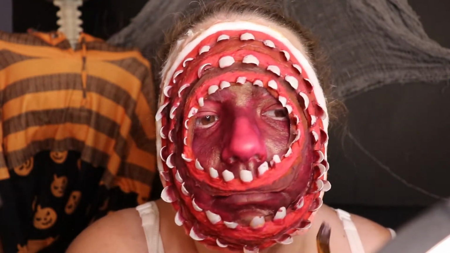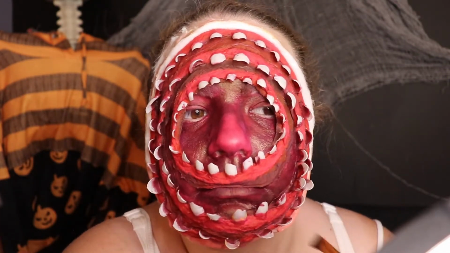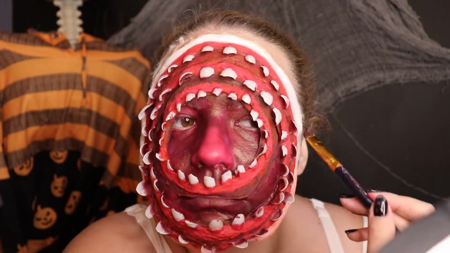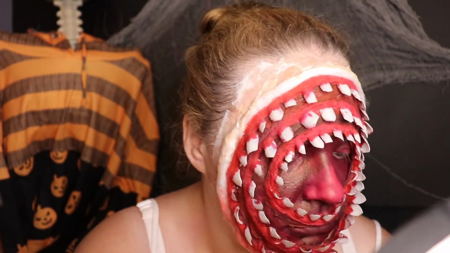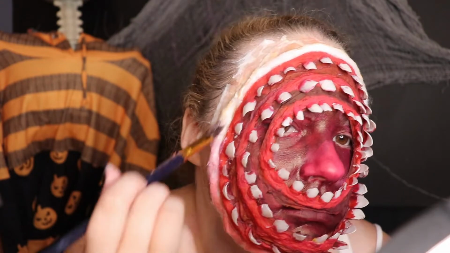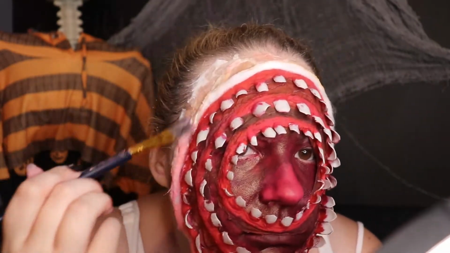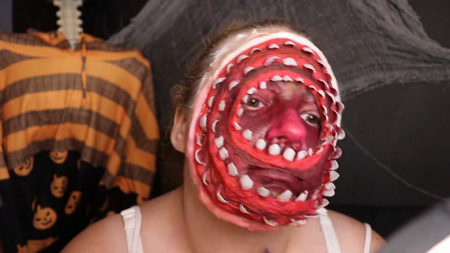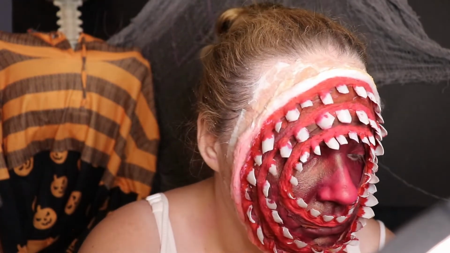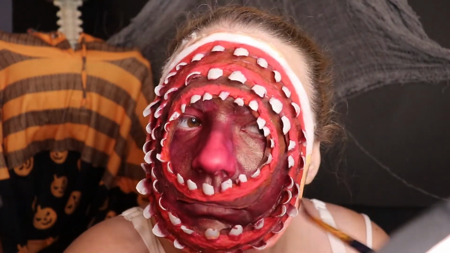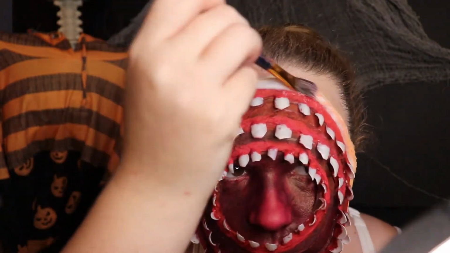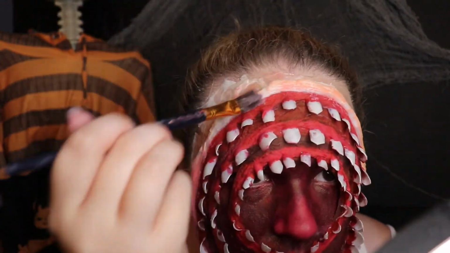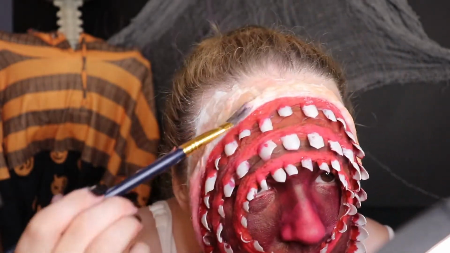So it's kind of that pale yellowy pink color. And I did that all the way around.